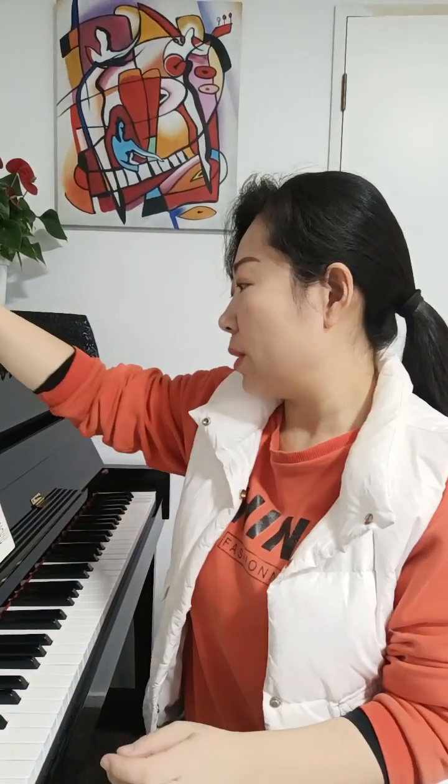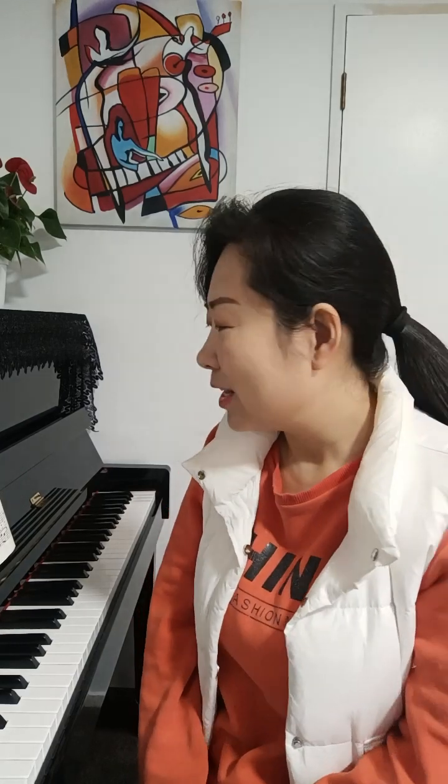So I strongly recommend that you count when you practice at home. Count the whole piece before you start. So when you're putting the notes into the beat, you can get a constant, very steady beat.